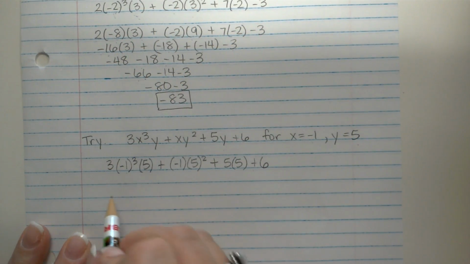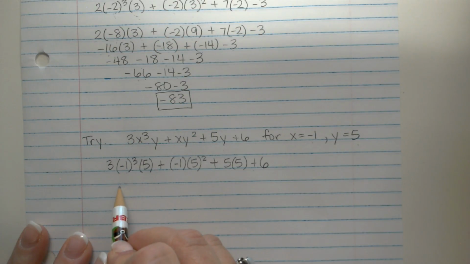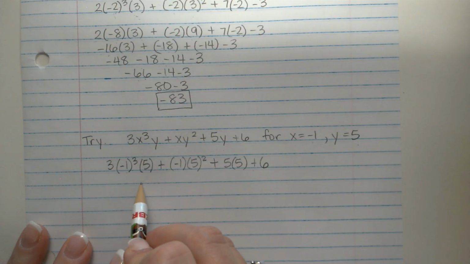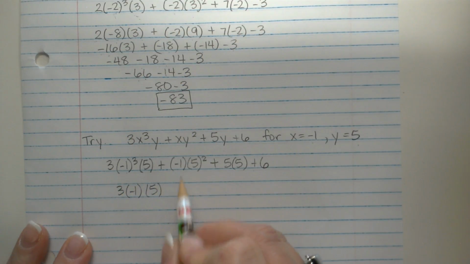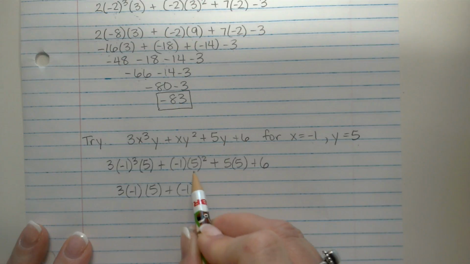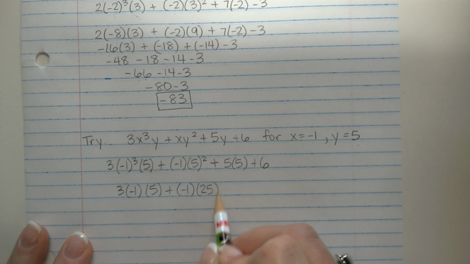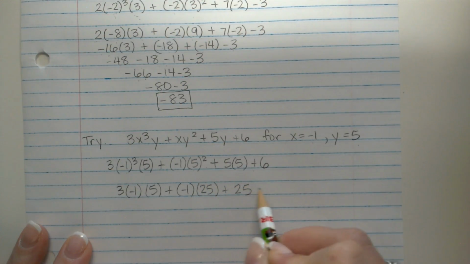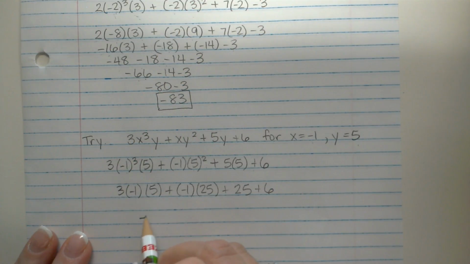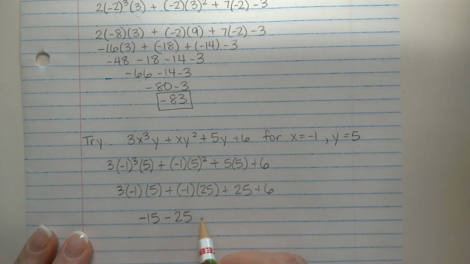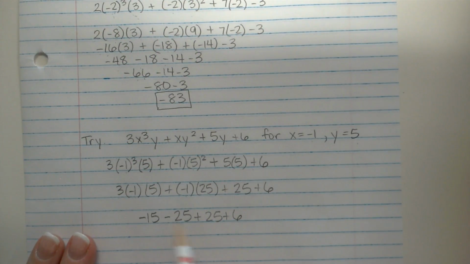So now we're going to go ahead and worry about the exponents. A -1 times a -1 times a -1 is the same as -1. And a 5 times a 5 is 25. Okay, so -3 times 5 is -15. And -1 times 25 is -25. We're just going to go from left to right. So this is -40.